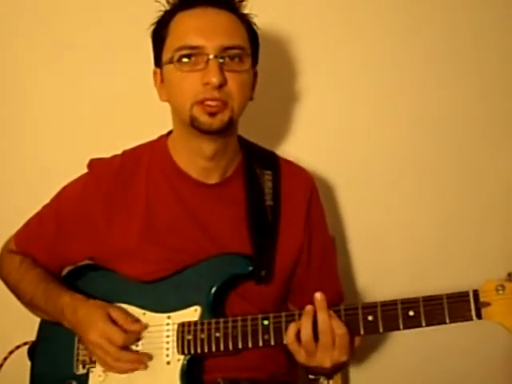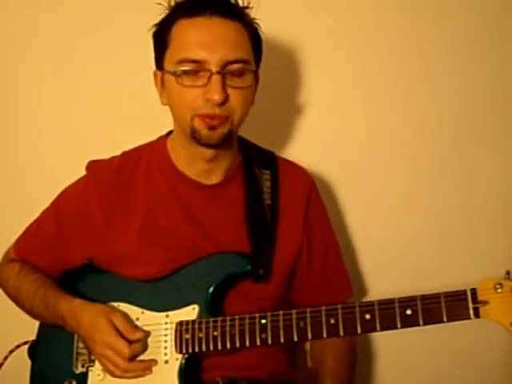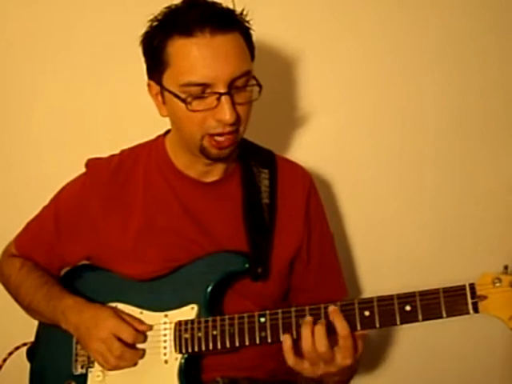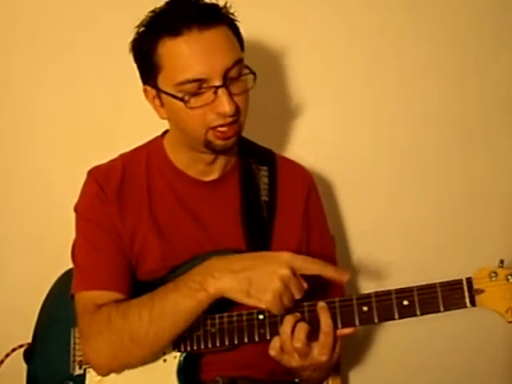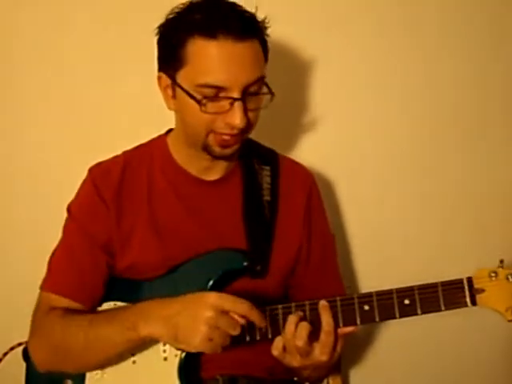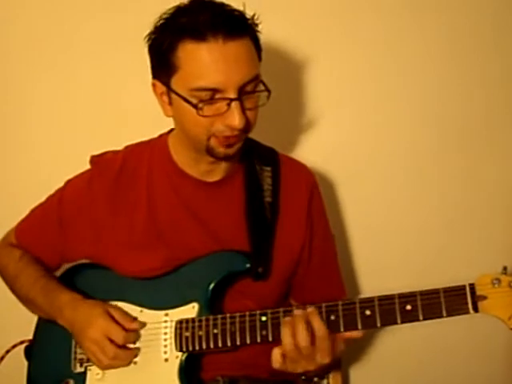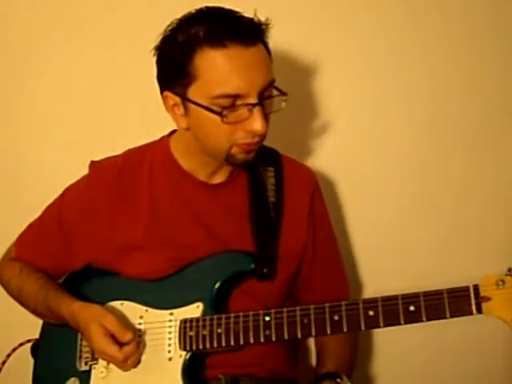As an example, I'm sure you know this riff, you all know this riff. It's in E, and the power chord is E on the 5th string, 7th fret, and B on the 4th string, 9th fret. That's a power chord in E.